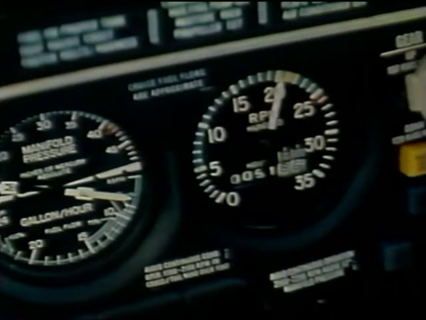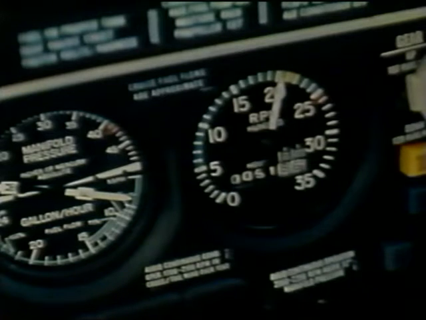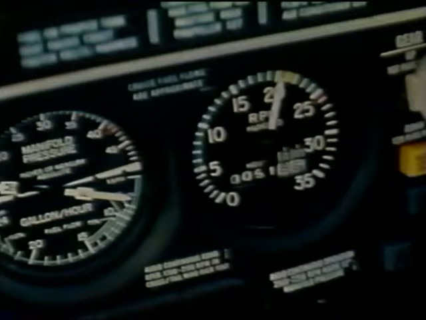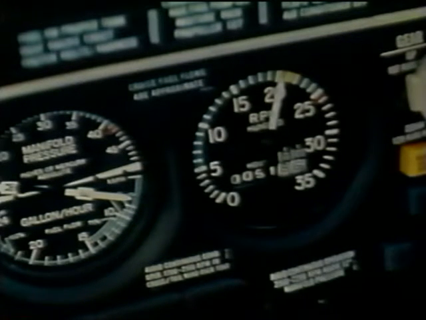Sometimes certain airplane, propeller, engine combinations produce a concentration of vibratory stresses at certain RPMs. Consequently, extended operation of the engine in this RPM range is prohibited. This is marked on the tachometer by a yellow arc or a red line.